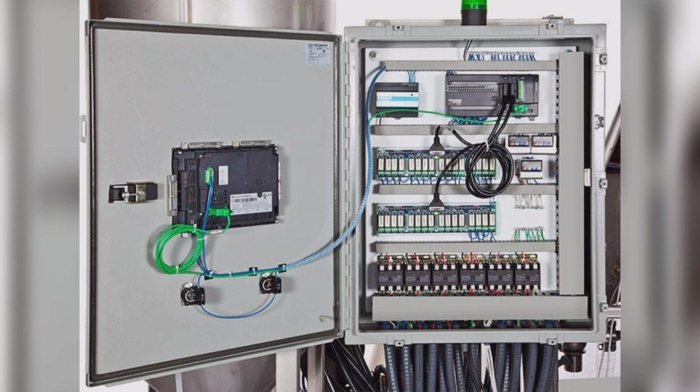If the incoming power is above 120 volt, a transformer is generally used. If there is 120 volts, a power supply can be used to step the power down to 24 volts as well. Now that the electrical control panel has incoming power from the main circuit breaker and power distributed by the transformer or power supply, the different voltages can be wired into the terminal block.